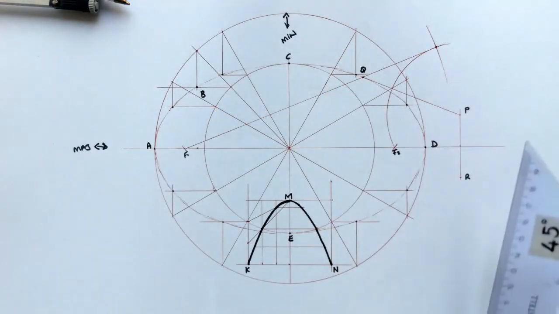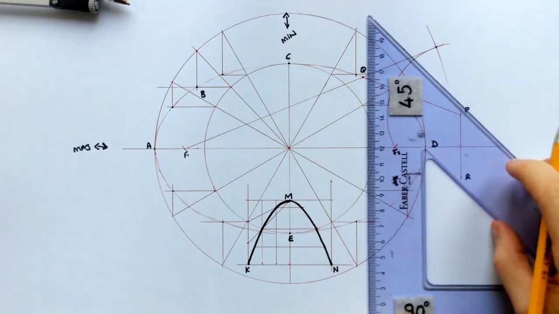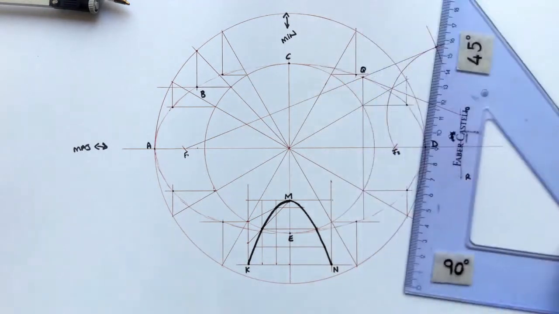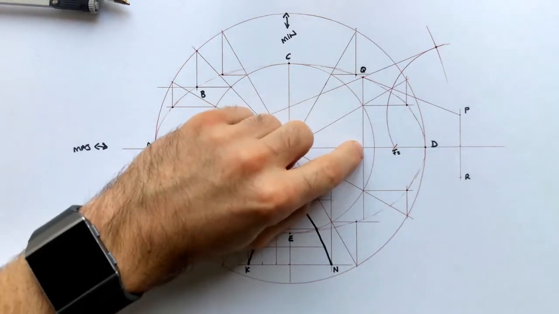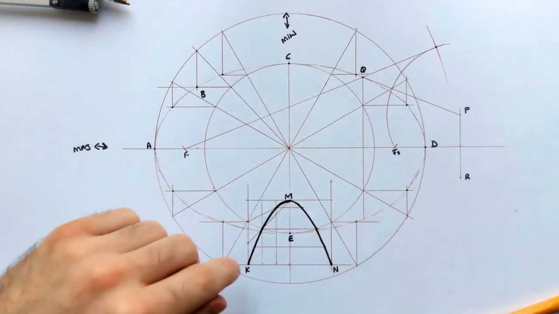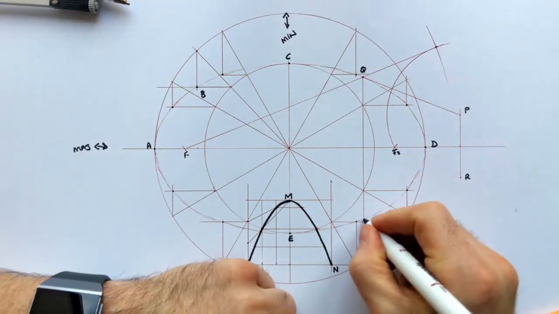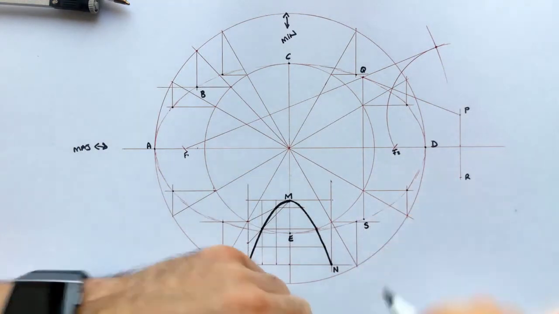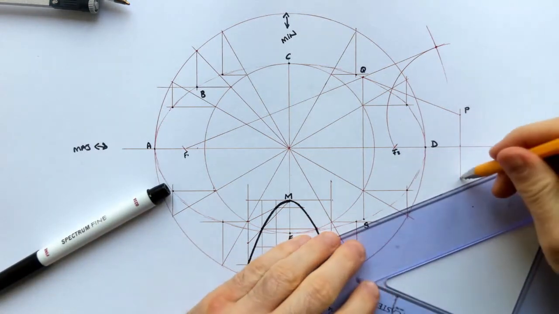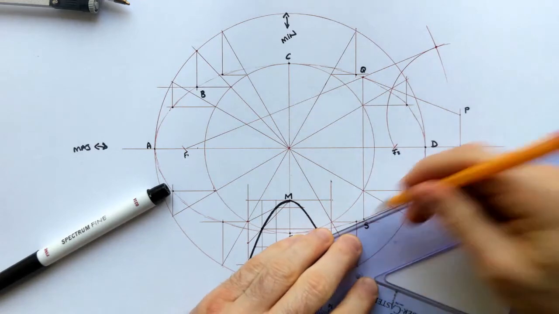Okay, to find it at the opposite side, it will be the exact same thing, only in this case, rather than doing all that construction again, I can just project Q down because the distance from here up to Q is going to be the same as here down to, in this case, S. Okay, and there's my S, and once again I'll connect R up to that, and there we go.